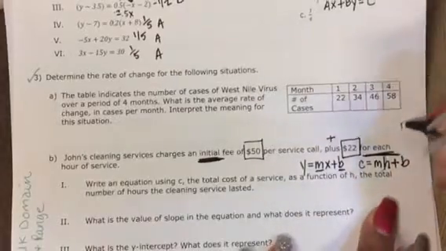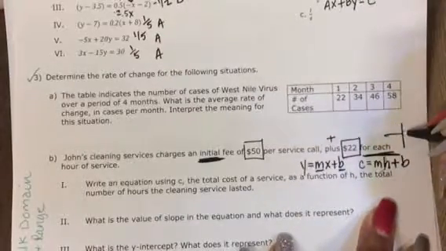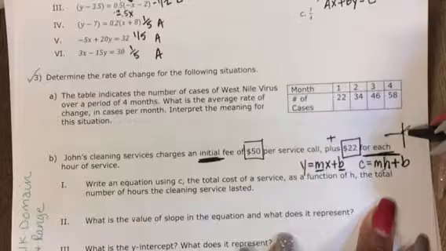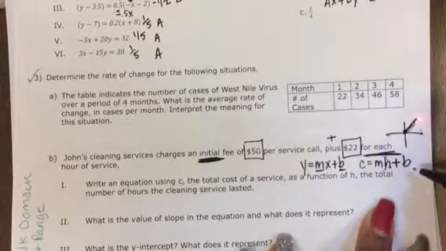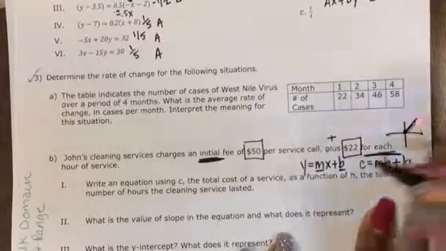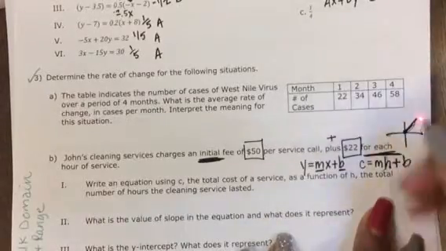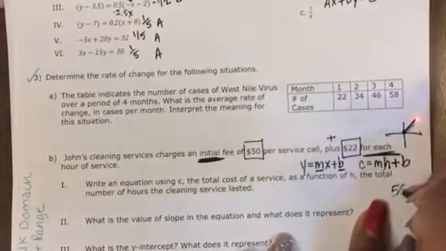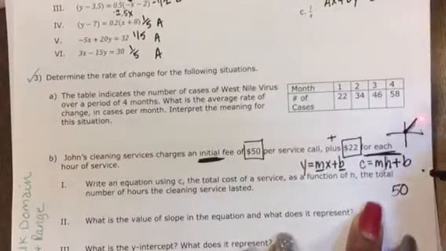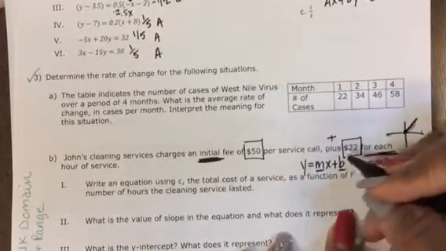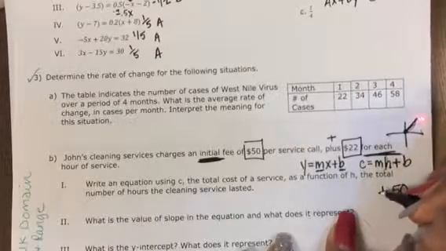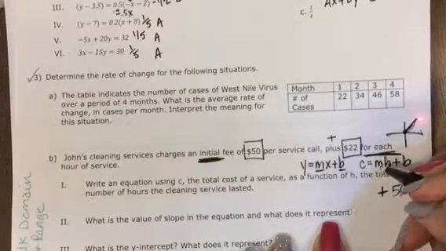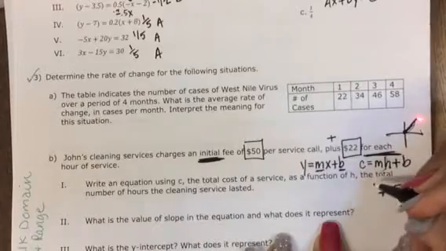The y-intercept, if we're looking at a graph, is where the graph starts in these types of circumstances. So the B has to be 50. So 50 goes at the back. And we say it has plus in there, so I'm going to put a plus sign. I got to figure out what M is.